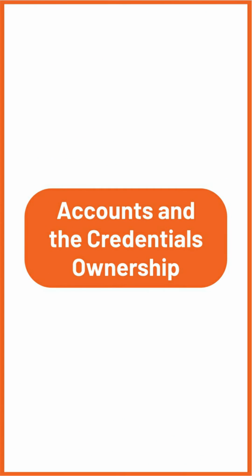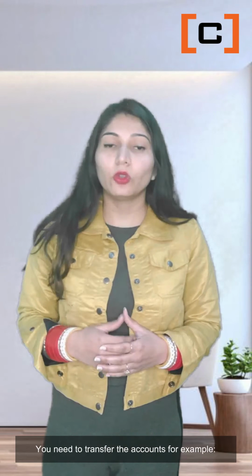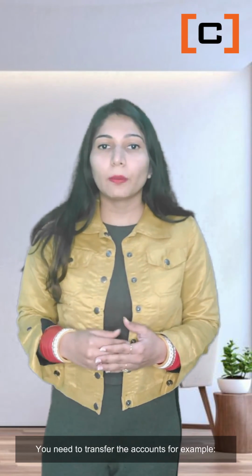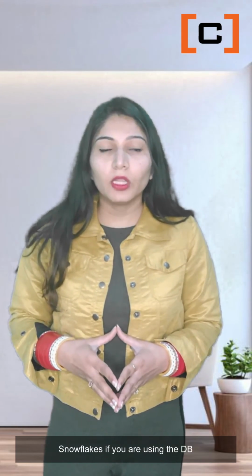Number four is accounts and the credential ownership. You need to transfer the accounts. For example, Snowflake, if you're using that DB or any other DB, you should transfer it to the other team member.